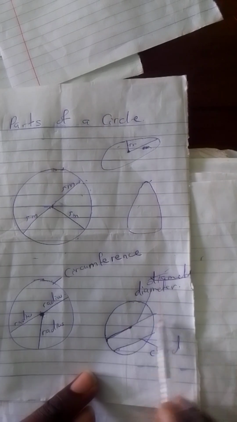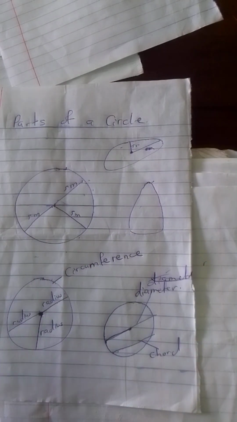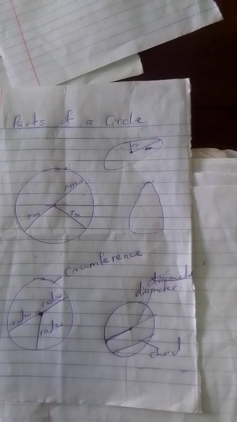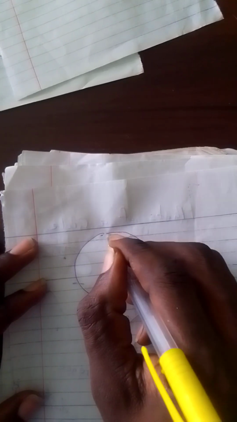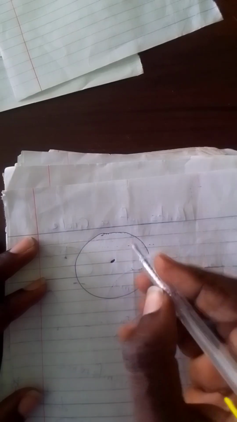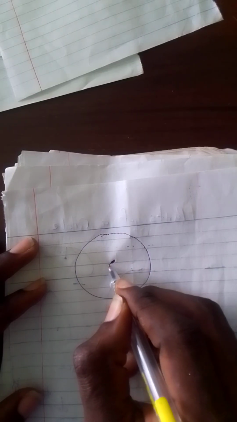So the one that passes through the center is called the what? Diameter, while the one that does not go through the center is called the what? The chord. Are you following now? Another part that we should look at in a circle is, if you look at this point now, when you have a center, remember that from here to here is what?